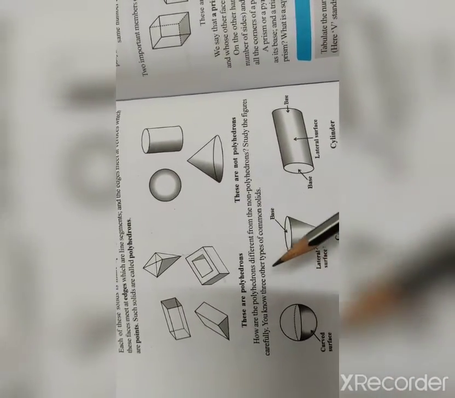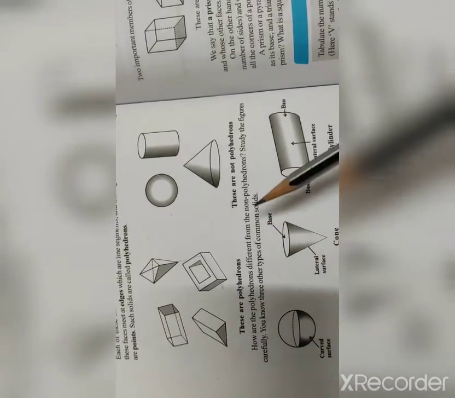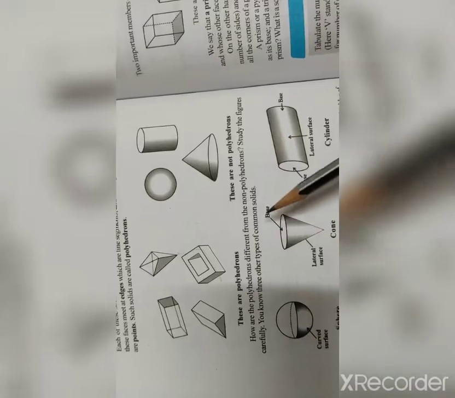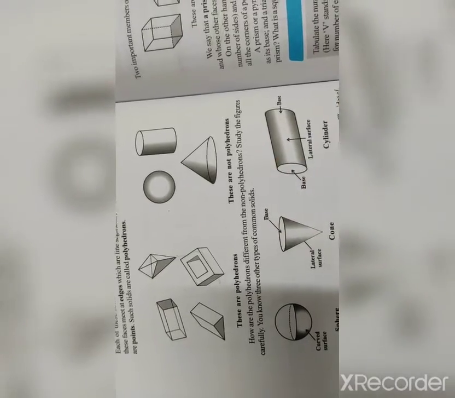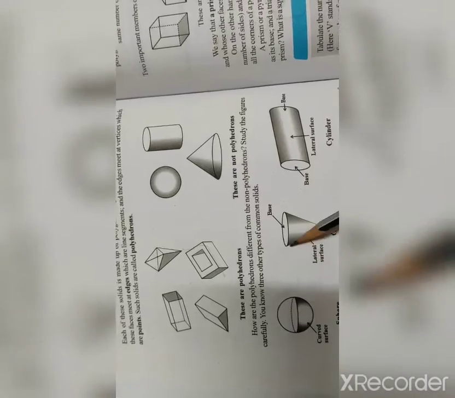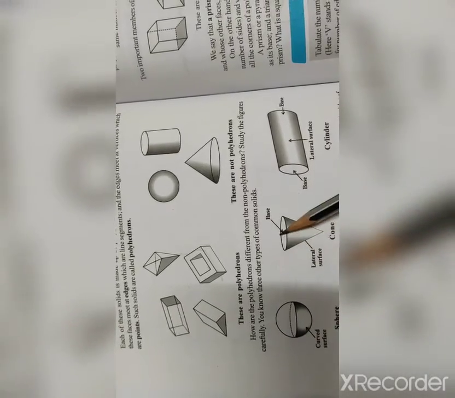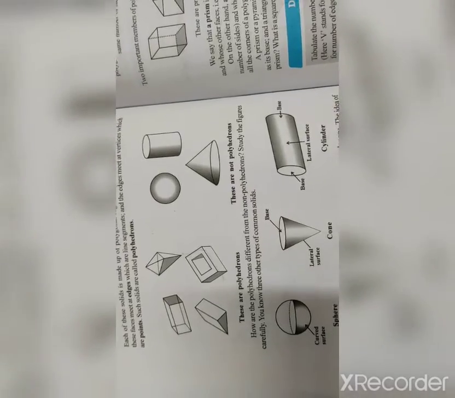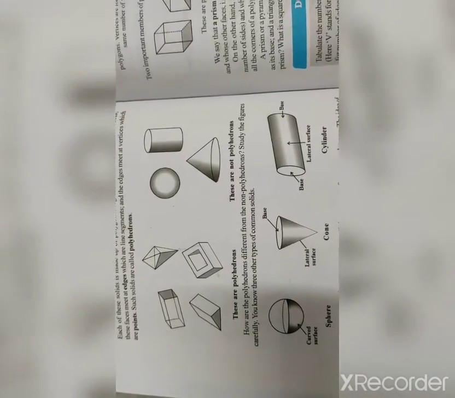So how are the polyhedrons different from the non-polyhedrons? Study the figure carefully. You know 3 other types of common solids: curved surface, lateral surface, base, base, lateral surface, base. So these are not.